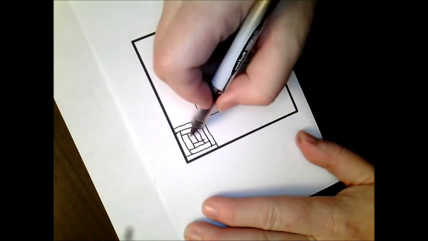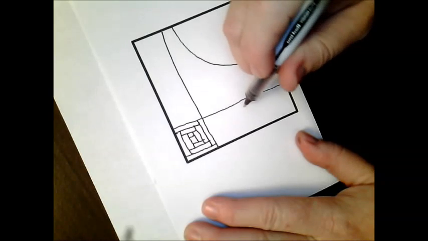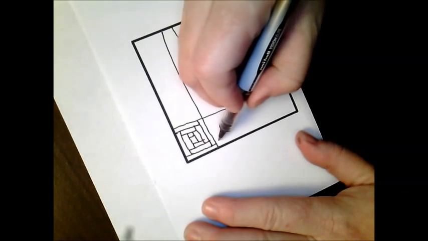Try to keep the lines the same width. You don't want some really thin and some really wide.